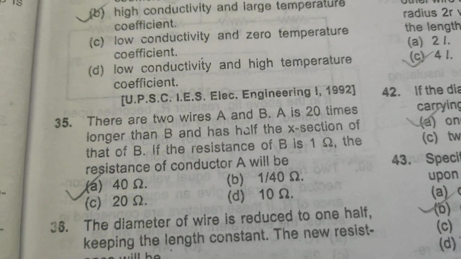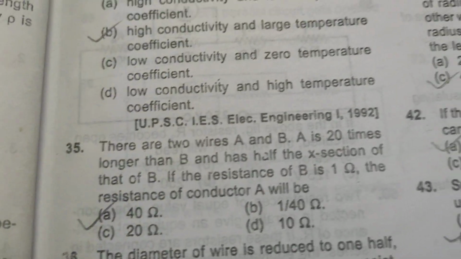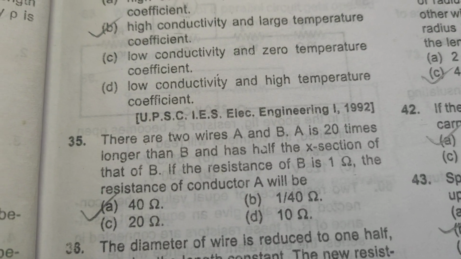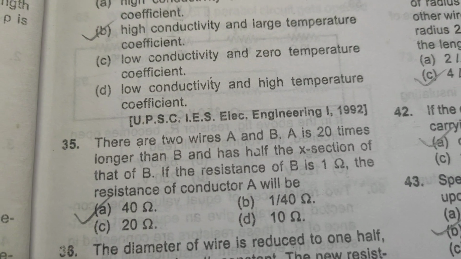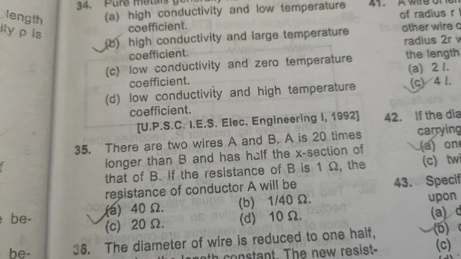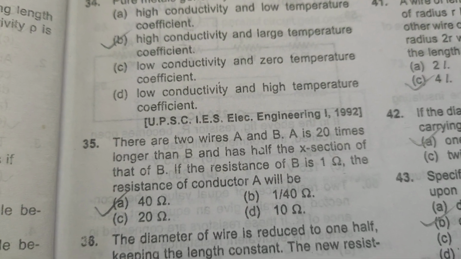There are two wires A and B. A is 20 times longer than B and has half the cross-section of B. If the resistance of B is 1 ohm, the resistance of conductor A will be 40 ohm.